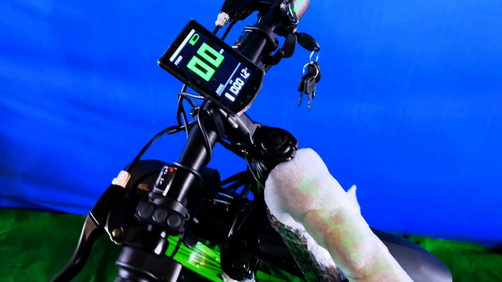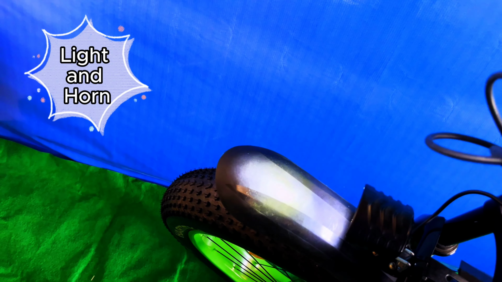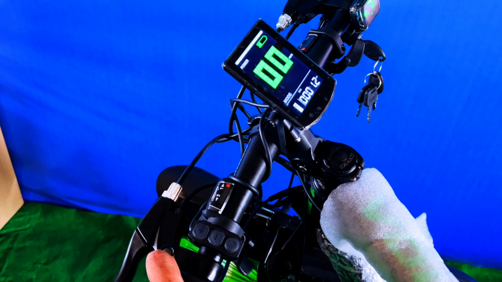Next, there are two buttons for light and horn. This front button is for the light. If you press this, the light will be on. And there is a button for the horn also. If you press this, it will give you a horn sound. So like this you can use light and horn also.